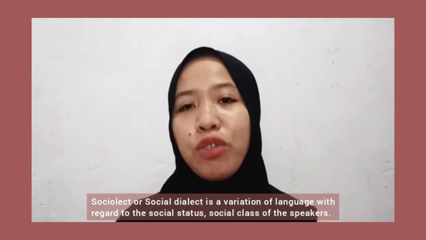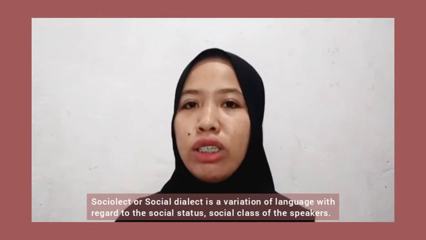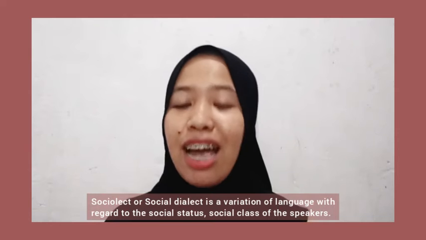Basically, sociolect or social dialect is a variation of language with regard to the status, class, and social class of the speakers. In sociolinguistics, it is generally these language variations that are the most talked about, because this language variation concerns all the personal problems of the speaker, such as age, education, gender, work, level of nobility, and socioeconomic conditions. The differences in language variation are not related to the content of speech, but rather differences in the fields of morphology, syntax, and vocabulary.